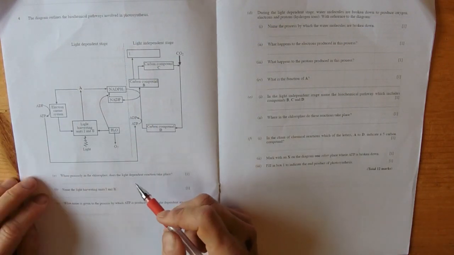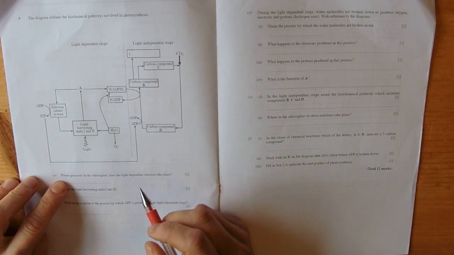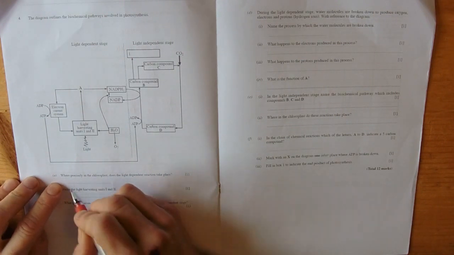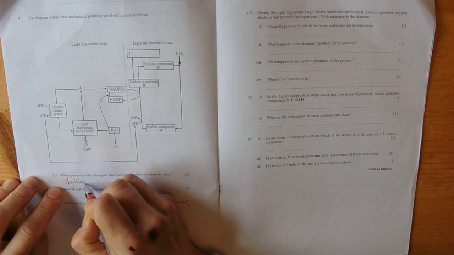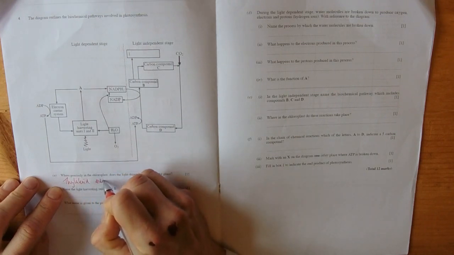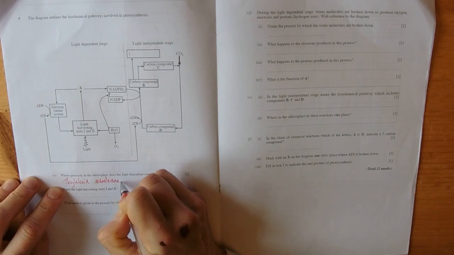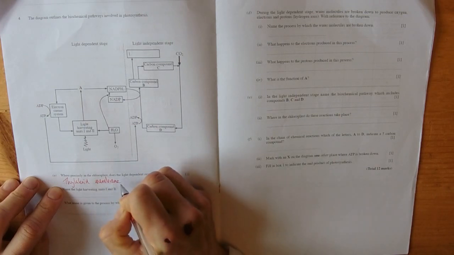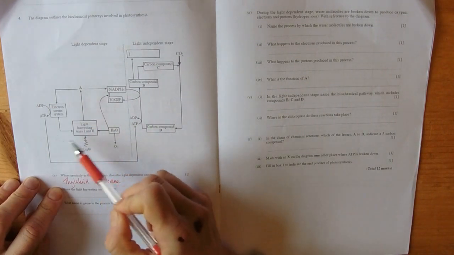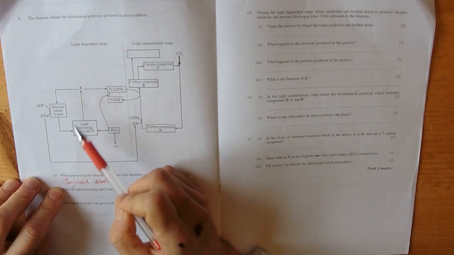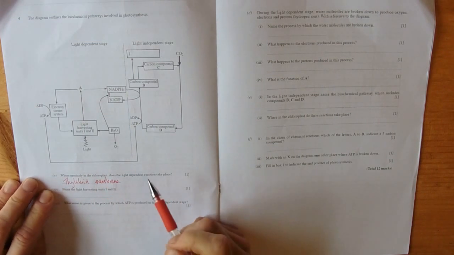Where in the chloroplast does a light-dependent reaction happen? So we should be fine with this. Thylakoid membrane. So these need membranes for all of these proteins that are involved with this process.